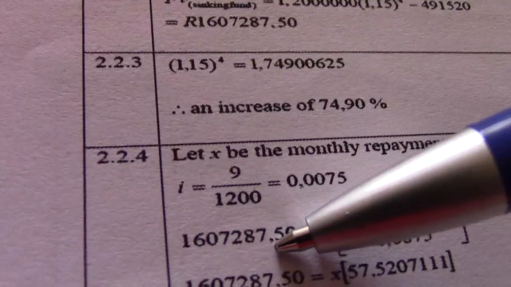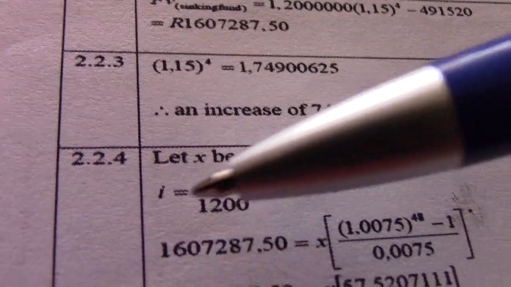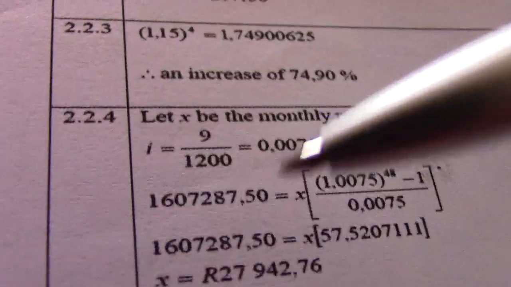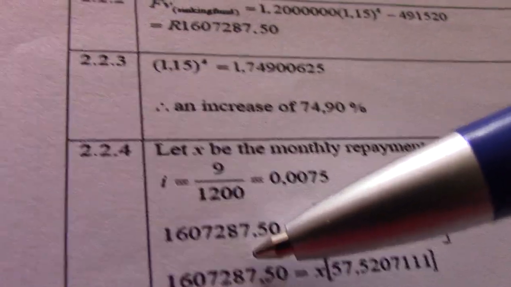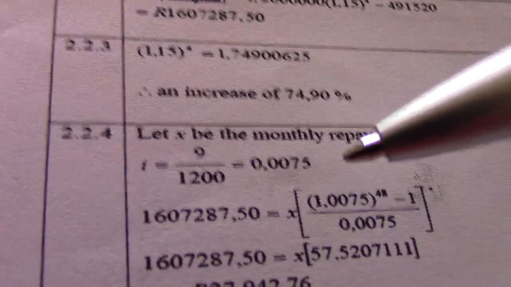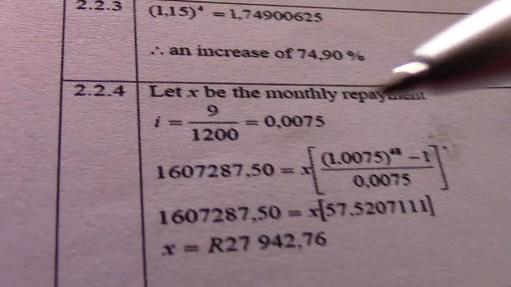Right, so we already have the value of my sinking fund. So that now becomes my future value. The monthly rate: 9 divided by 100 divided by 12 gives me 0.0075. So future value annuity equation, F equals X times (1 plus i) to the power n minus 1, divided by i.